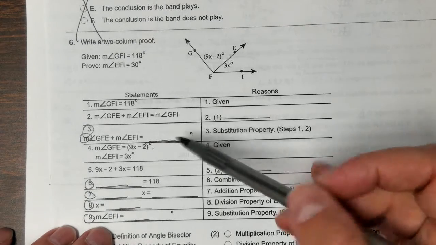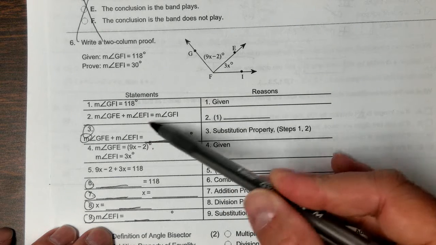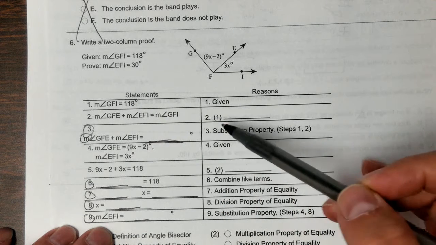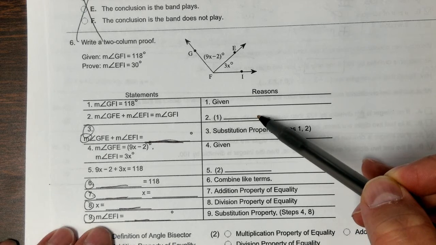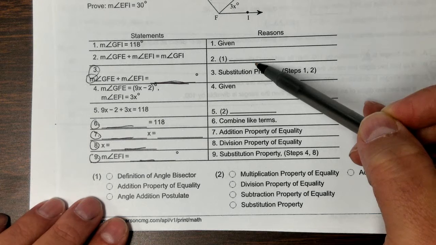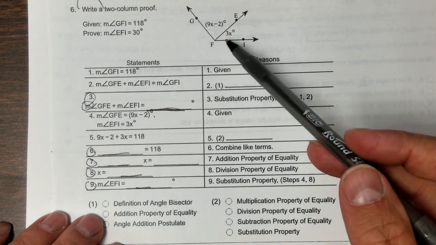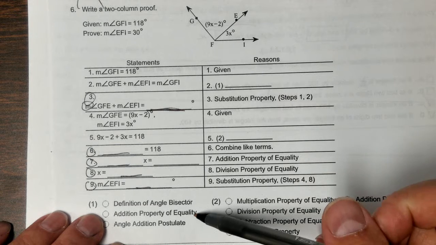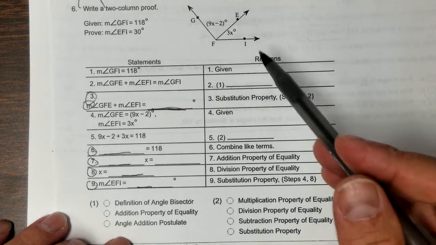Okay, so what we have to begin with is this statement is given, and then you've got this. Now remember, most of the time this is going to be either a postulate, definition, or theorem. And bisector, we're not told that because it doesn't say it's equal. And it's not the addition of equality, it's the angle addition.